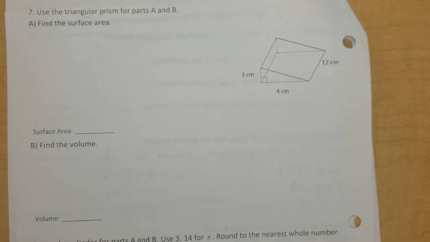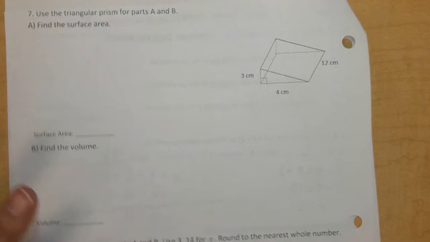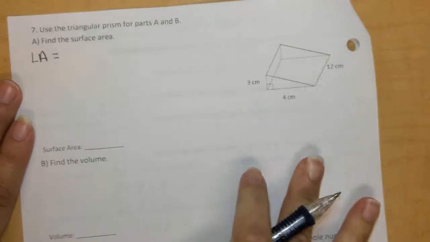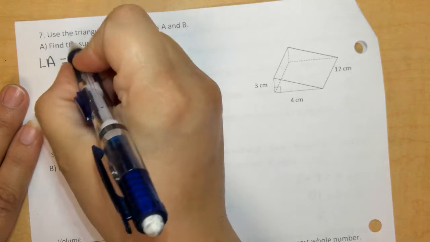Okay, for number 7, for the triangular prism, the surface area, we have to find the lateral area and then the surface area. So the lateral area is h times p.